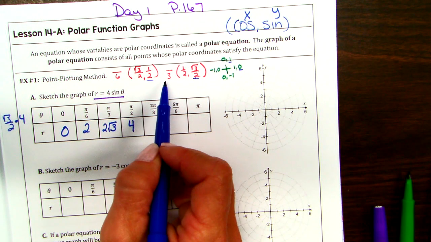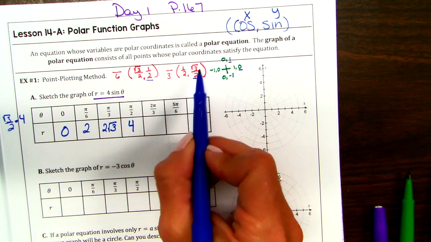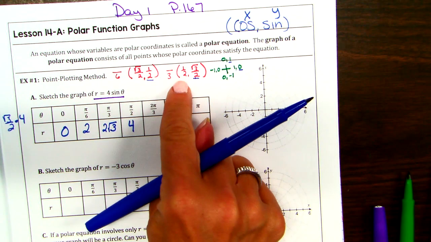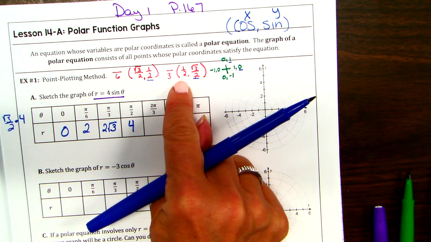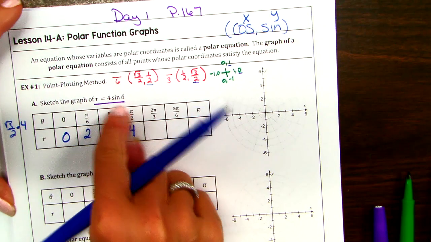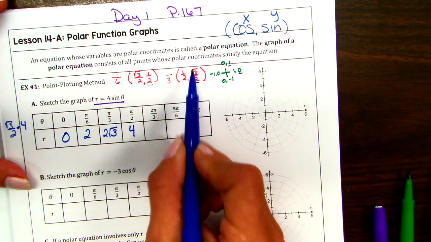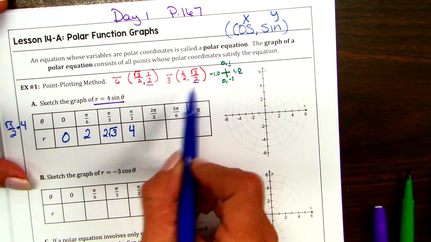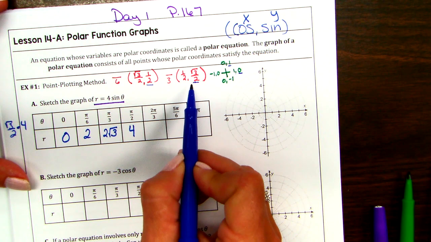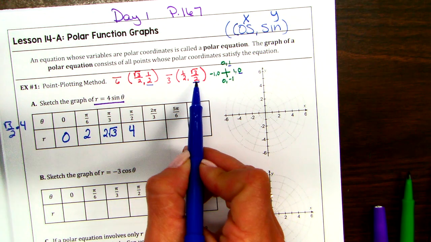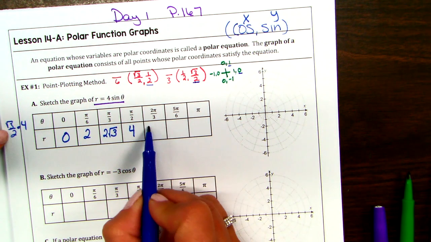I don't need to. I know that 2 pi over 3 is this same ordered pair, except that the cosine is negative. Well, I'm not even dealing with cosines in this problem, so I don't care about that. I'm still just using positive sine right here. So sine of 2 pi over 3 would be square root of 3 over 2 times 4, the same as we got here.